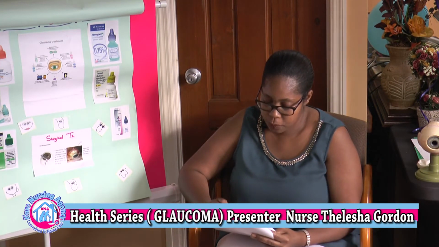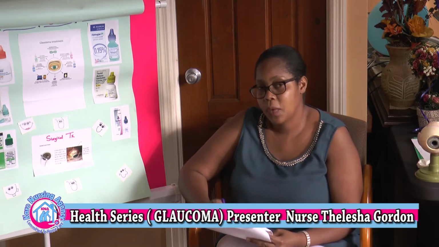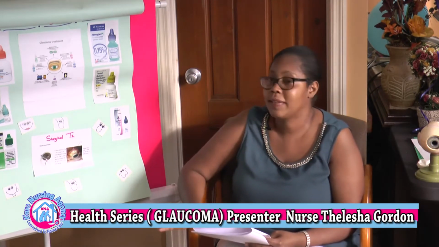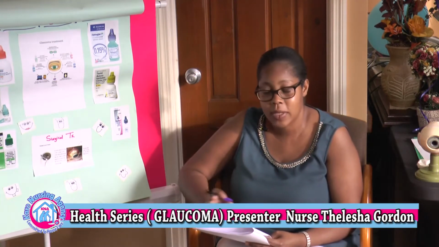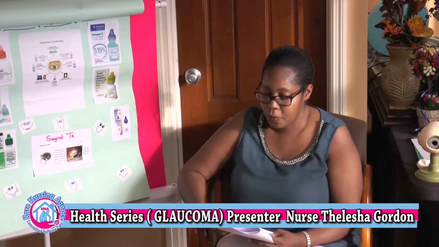We have to demonstrate administration of eye drops and adhering to the schedule, not missing doses. And this is another thing. Once you have glaucoma, you have to use the eye drops for the rest of your life, basically. Just like high blood pressure and diabetes, you're on the eye drops for the rest of your life. I know this could be a drastic change in lifestyle, but we have to tell them, don't forget and miss a dose.